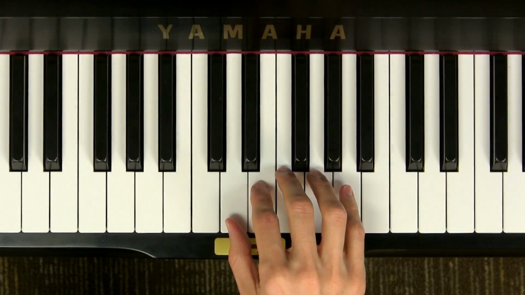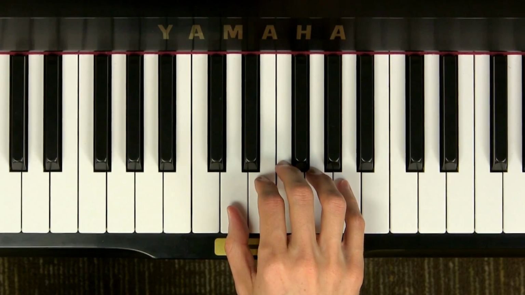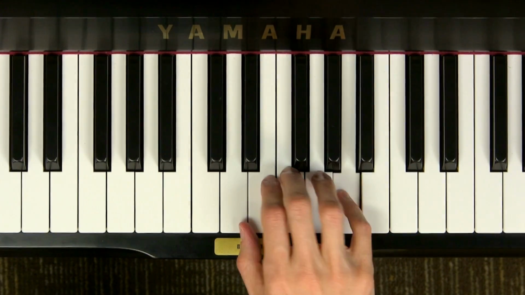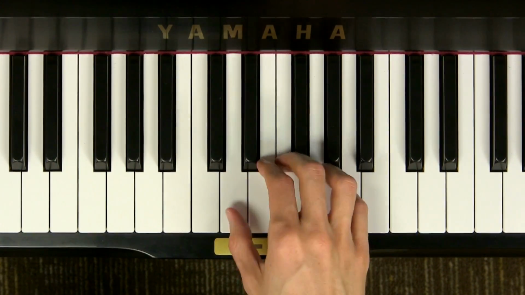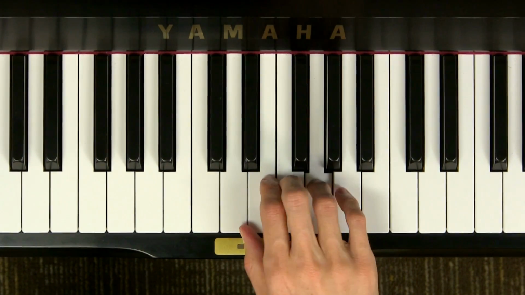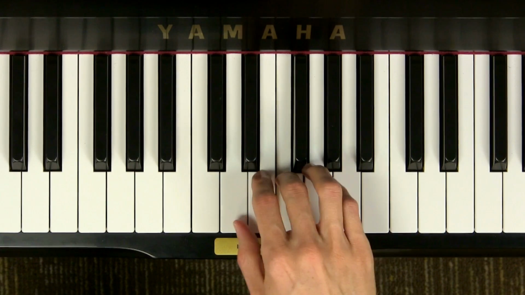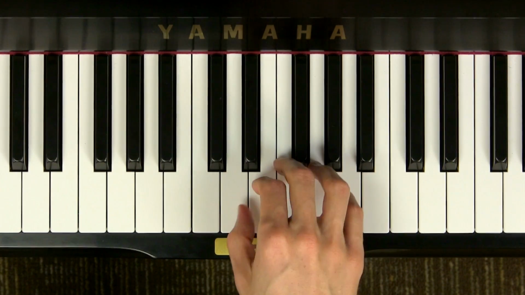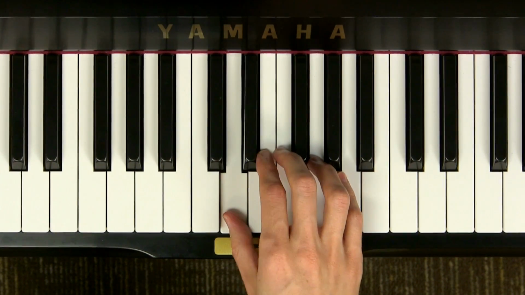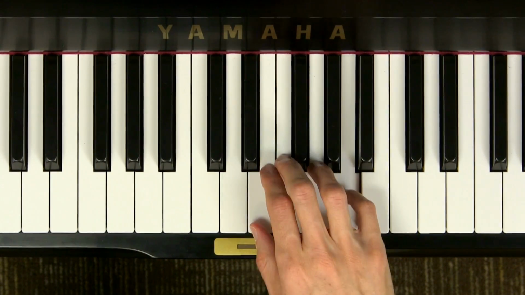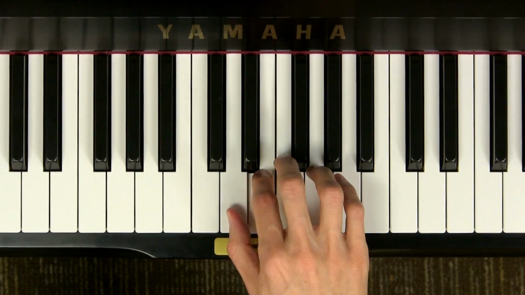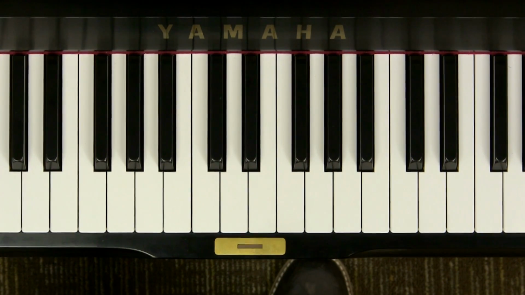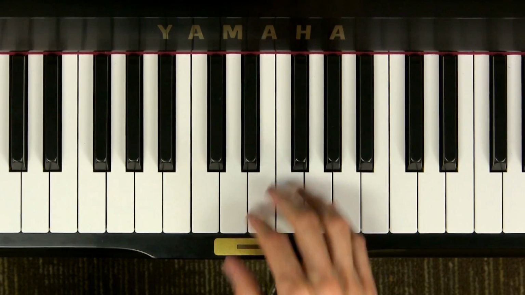Now I'm going to show you what it will sound like to put all 4 of those lines together, starting with the first A. Here we go. Now line 2. Now the B section. Last line. Now it's your turn. Press pause and see if you can put all 4 lines together. Press play when you're ready to go on.